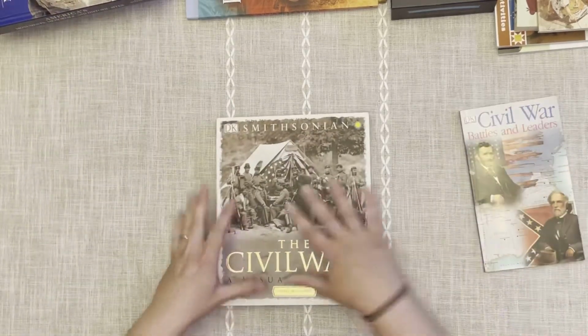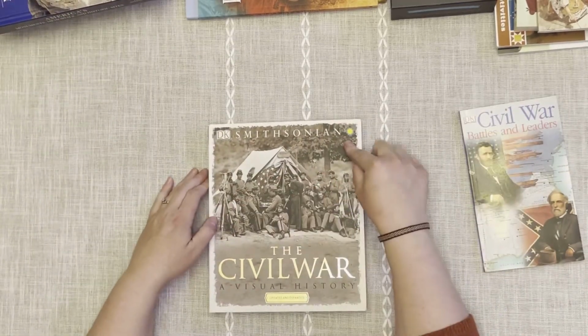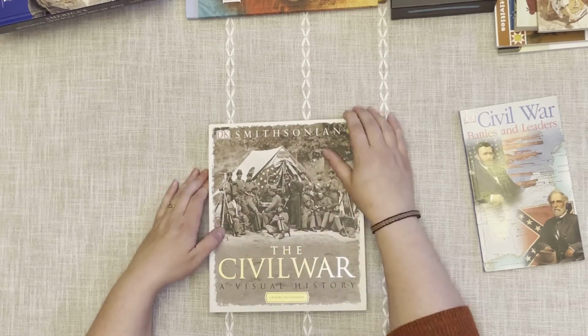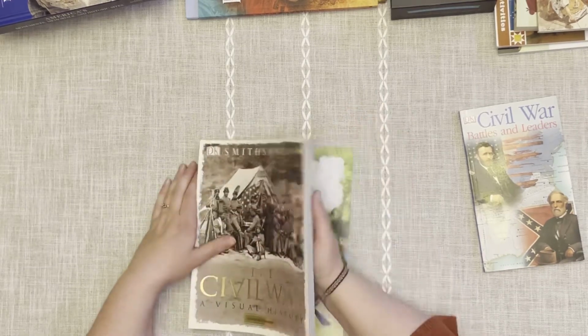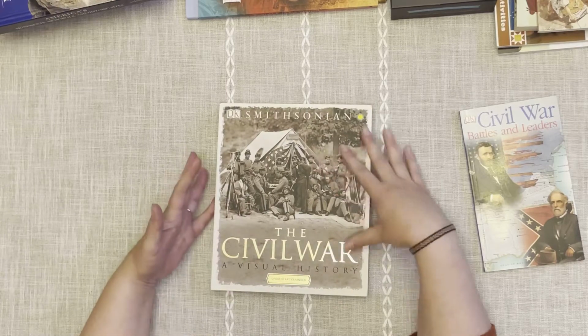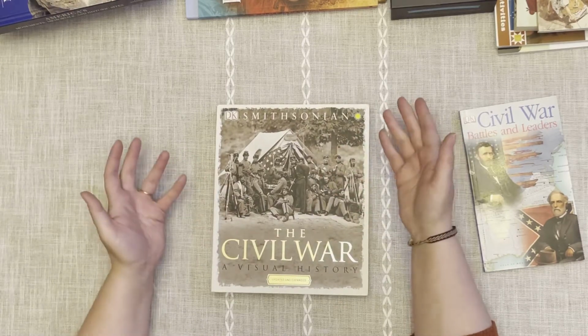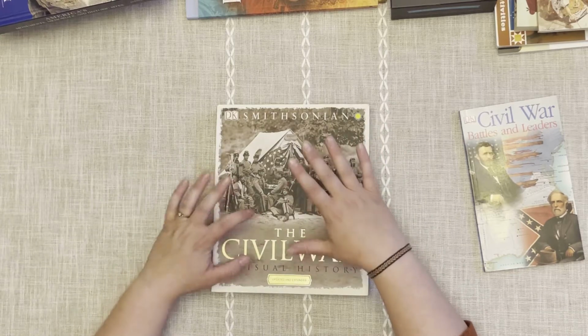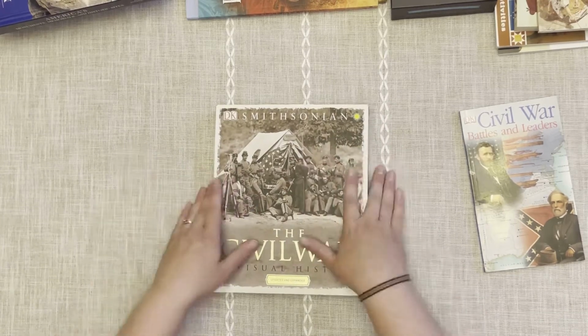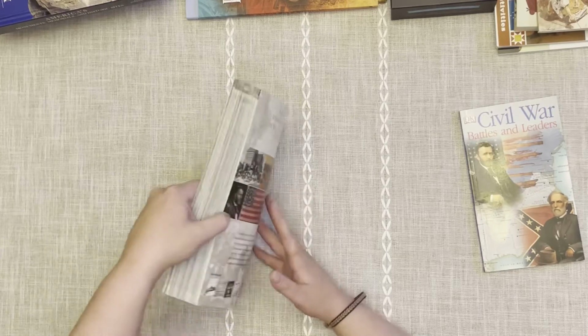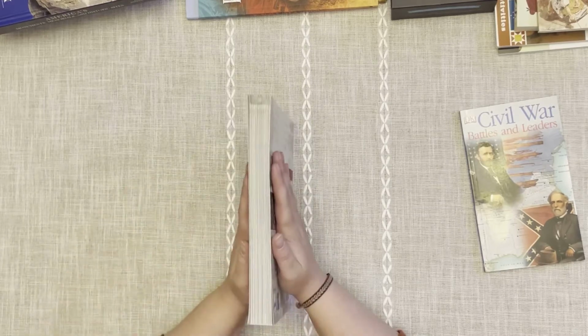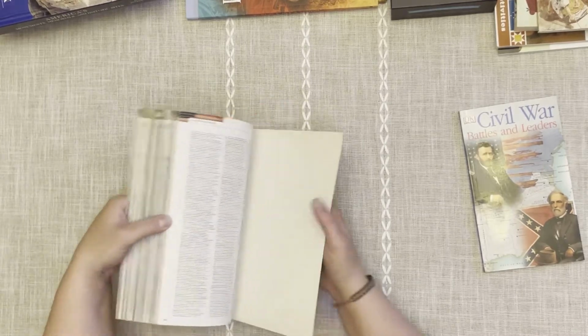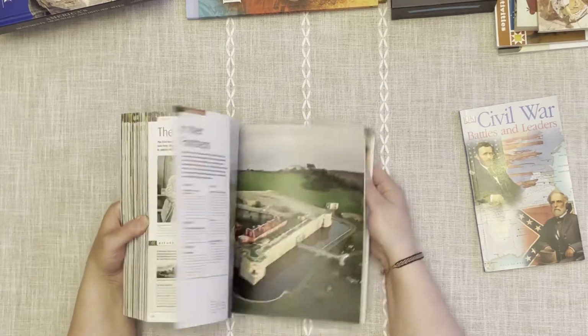The next book that I want to share, we'll do this one first. It's by the Smithsonian. It is The Civil War, A Visual History. I have not marked this up, but since this is specifically the Civil War, it is one that I imagine will be another one that we use very extensively for this unit study or main lesson block in particular. So it is very thick, as you can tell. And I'm just going to flip through because there's a lot to get through.